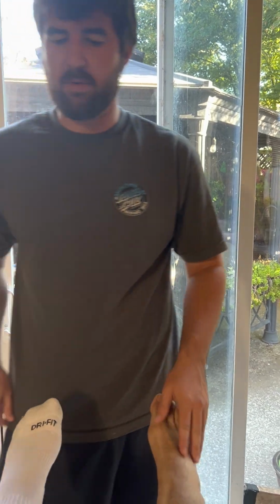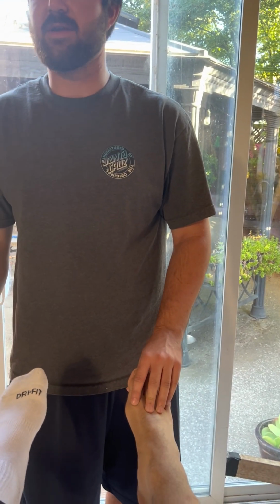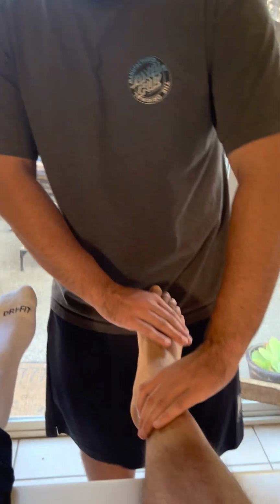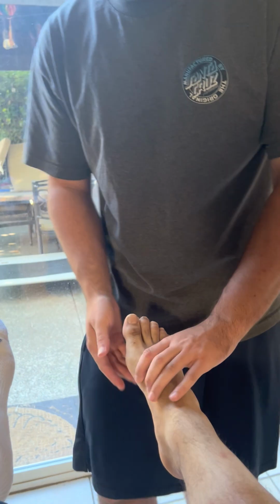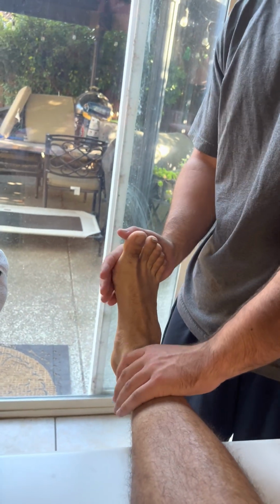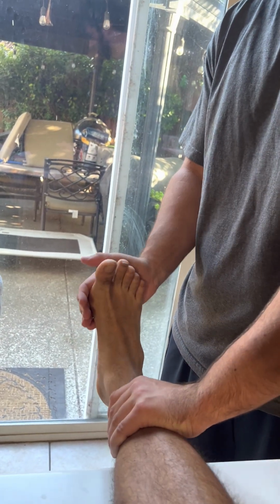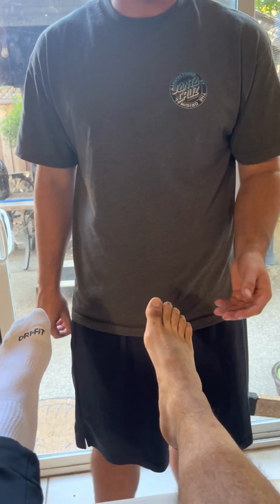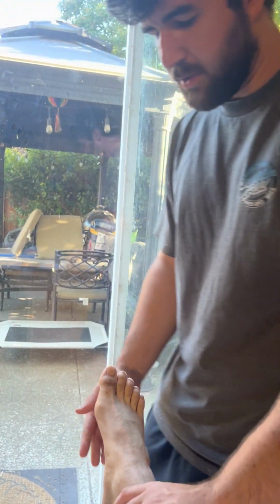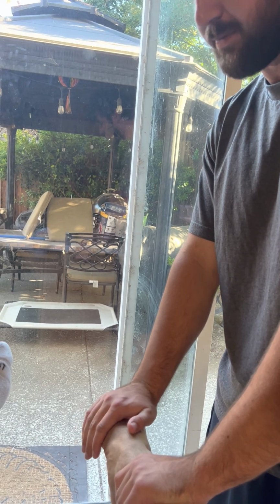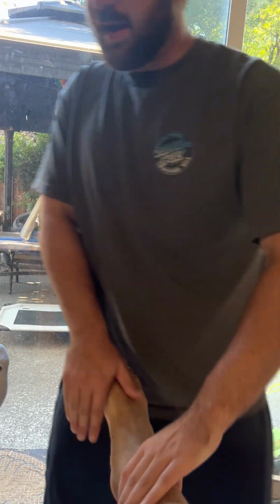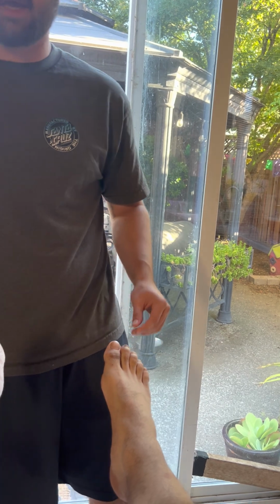Okay, now we're going to do some resisted range of motion. We're going to check for plantar flexion. So can you please dorsiflex for me? And now push against me. And that is checking the gastrocnemius and the soleus and the tibial nerve. Okay, now can you please plantar flex for me? And now dorsiflex. Okay, and that's checking for the tibialis anterior, and also the deep peroneal nerve.